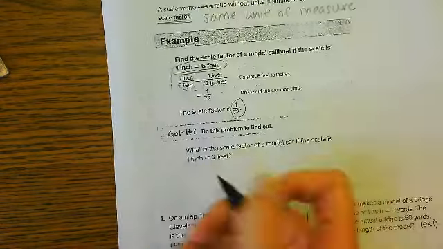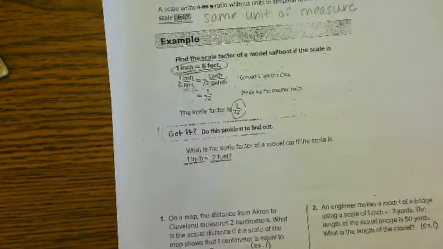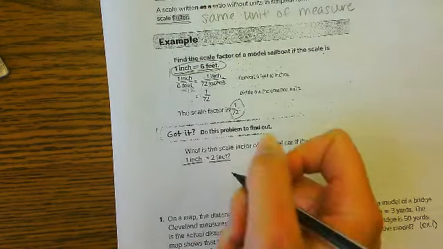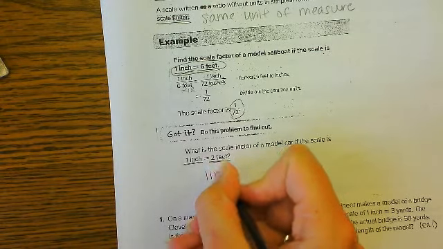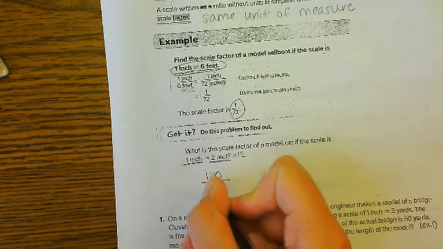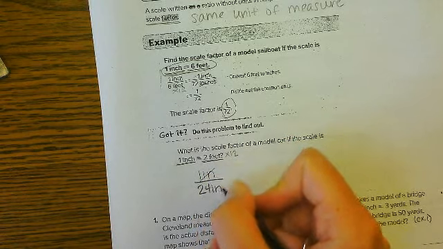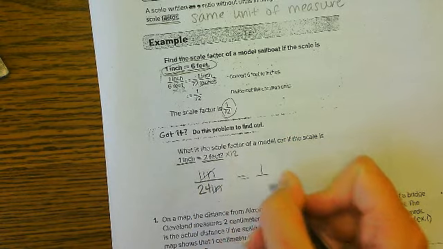If we have a model car where 1 inch in the model car represents 2 feet in real life, we need to turn both of these into inches. 1 inch represents, there's 12 inches in a foot, 1 inch represents 24 real life inches. Get rid of your units of measure, and the scale factor is 1/24.